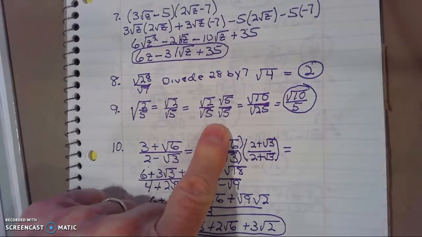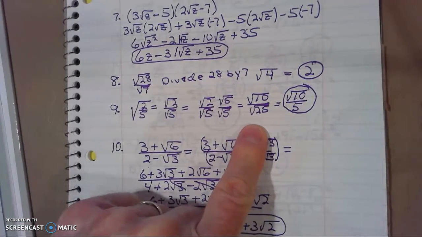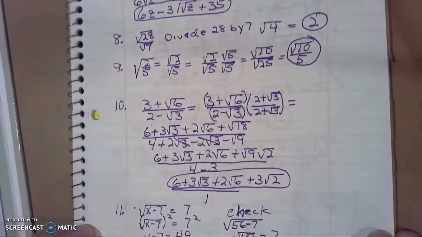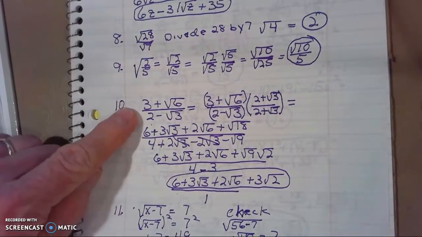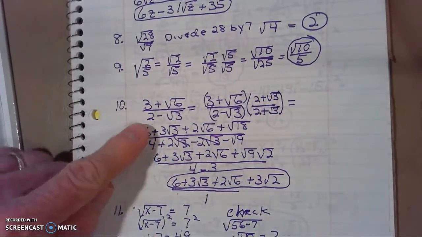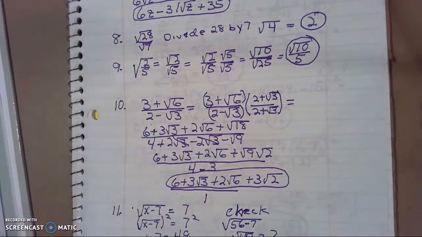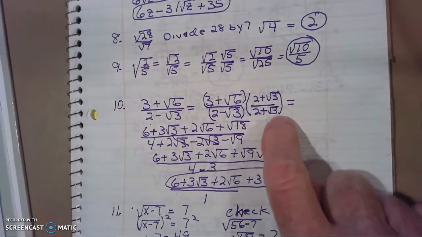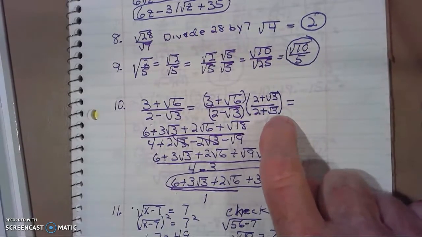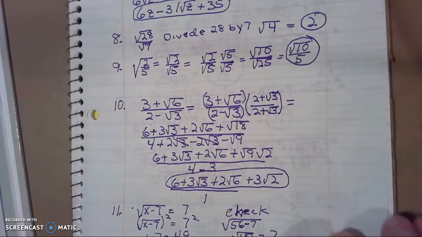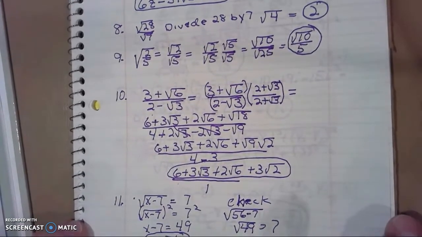Then you multiply by the square root of 5 over square root of 5. Get square root of 10 over square root of 25. Square root of 10 over 5. Number 10, we've got a fraction with 2 terms in the denominator that has a radical. So we multiply by the conjugate on top and bottom. So we end up using FOIL on top, FOIL on bottom, and the steps are shown here of what happens.